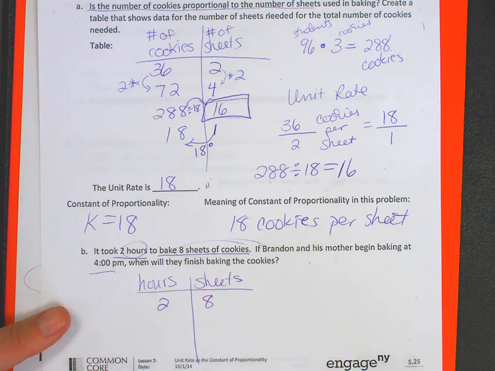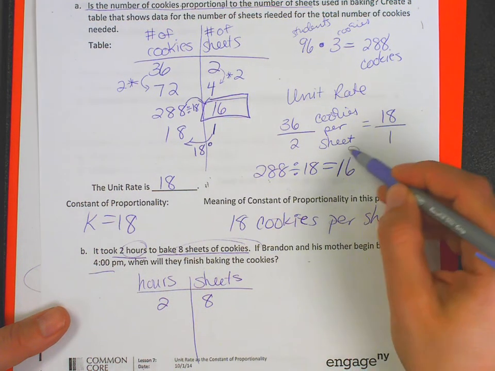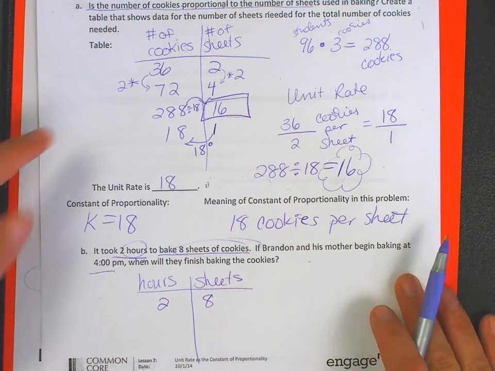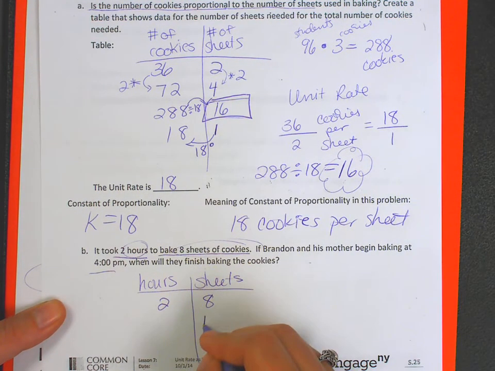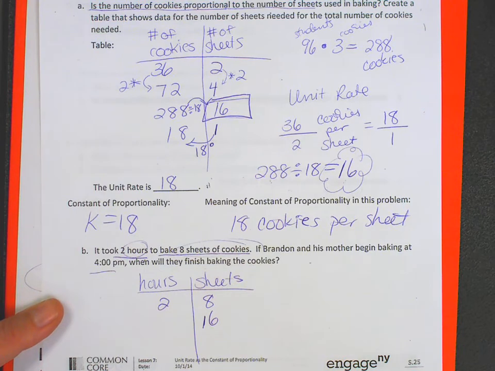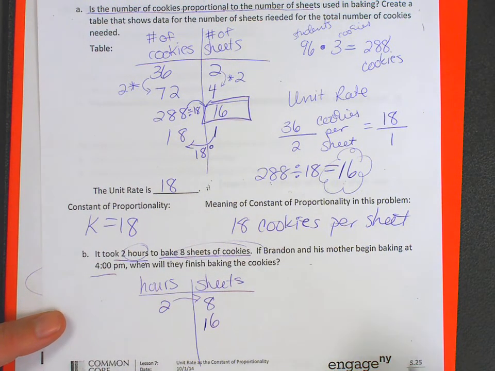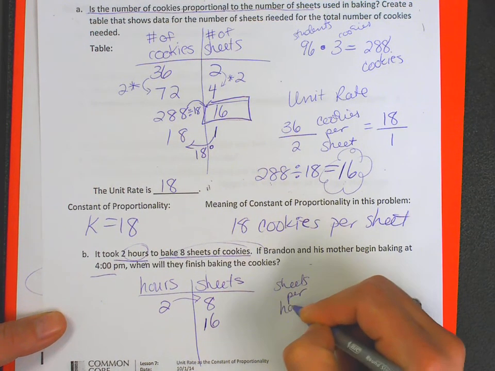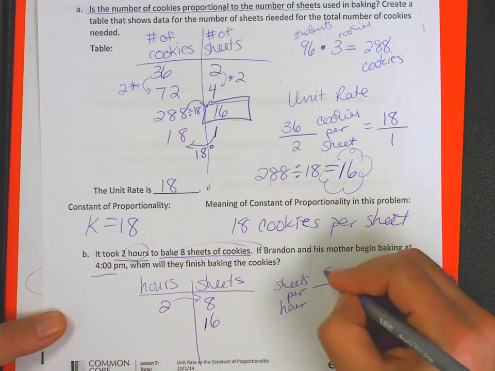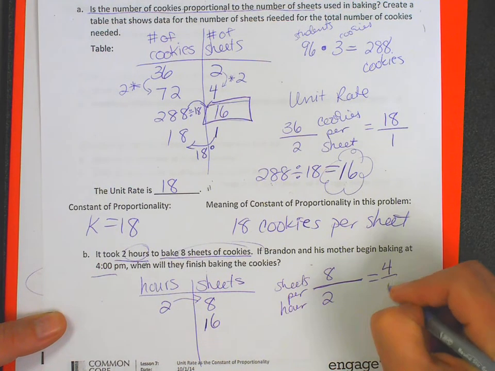So, how many sheets do we need? We're going to finish baking. So how many did we need? Well, that was from this previous part. Remember, A, B, it's not separate questions. They're normally related. So I need 16 sheets. So there's a couple of ways to think about it. How do you go from 2 to 8? How many sheets per hour? Sheets per hour. Sheets divided by hours gives me a unit rate of 4.